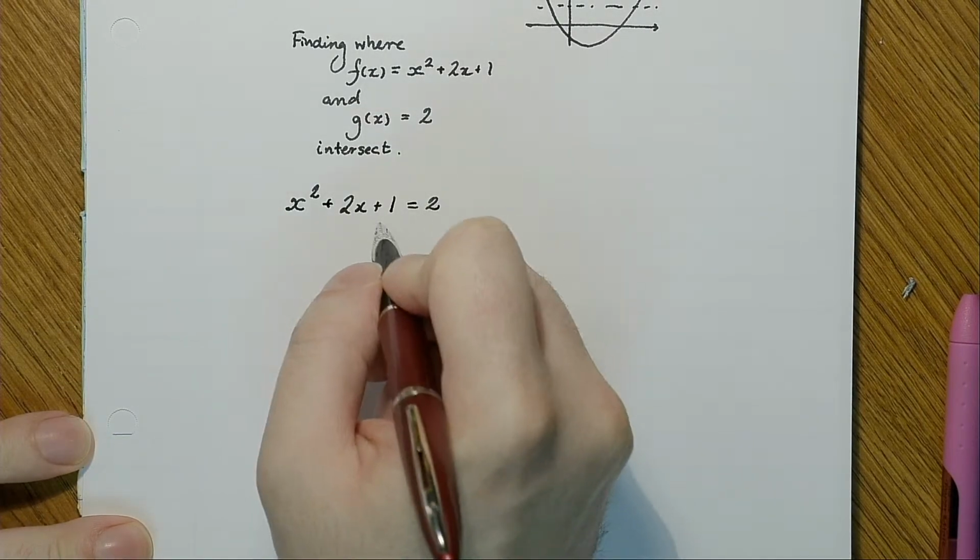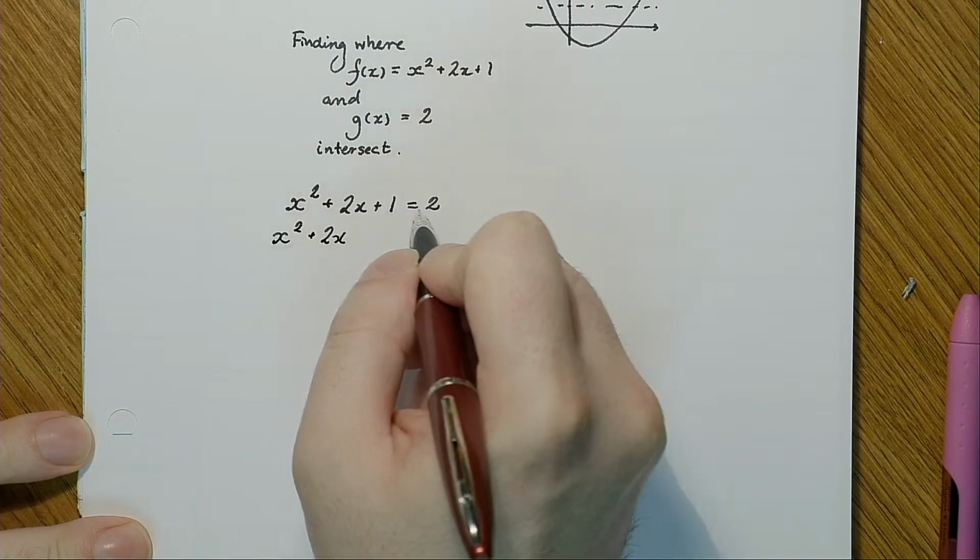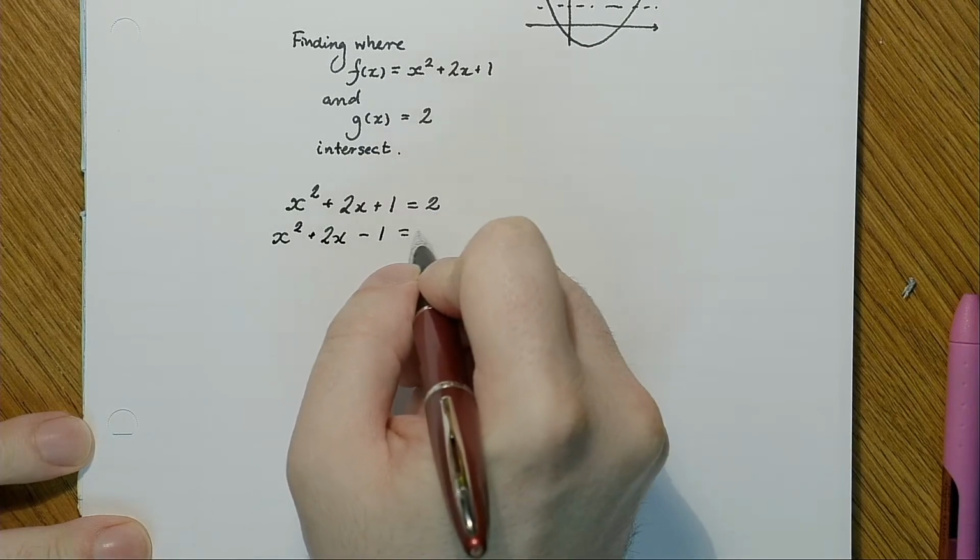We'll bring the 2 to the left-hand side, so I get x squared plus 2x, and 1 minus 2 gives me minus 1, equals 0.